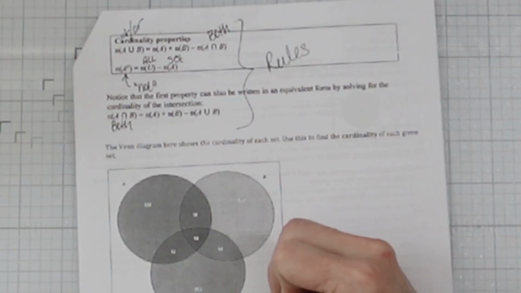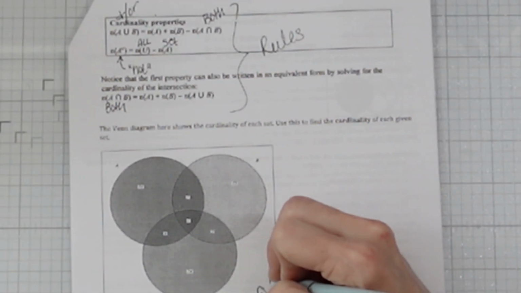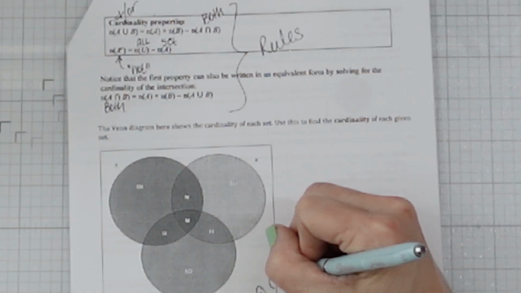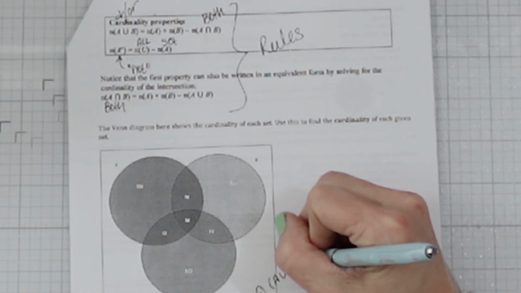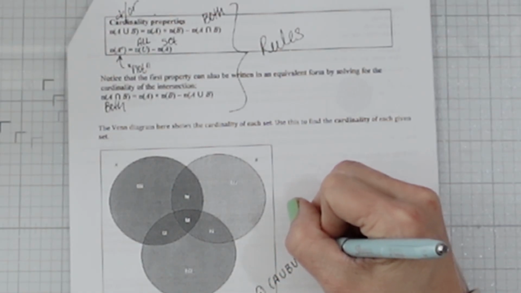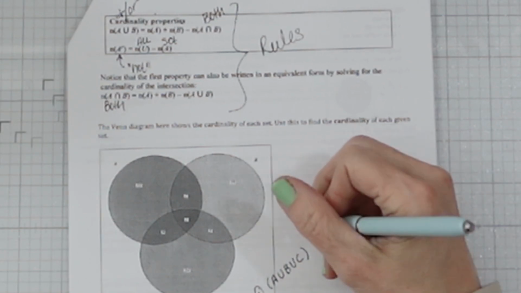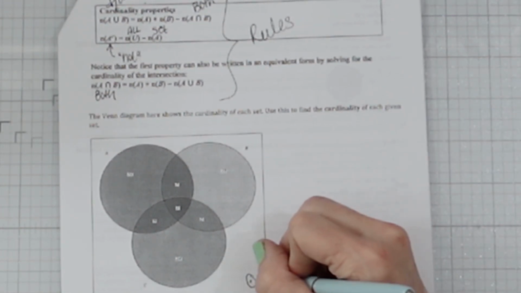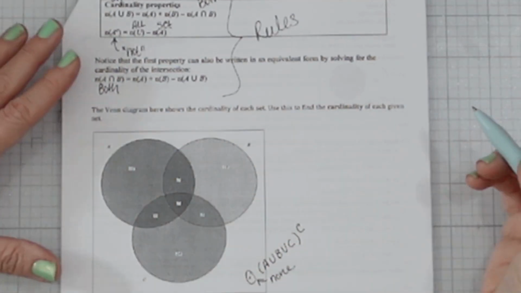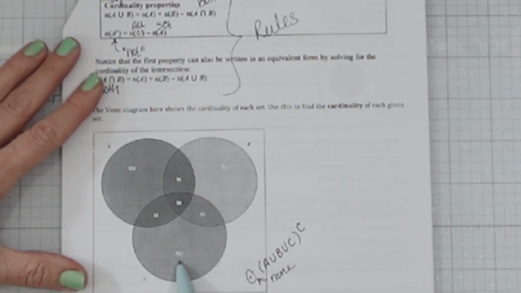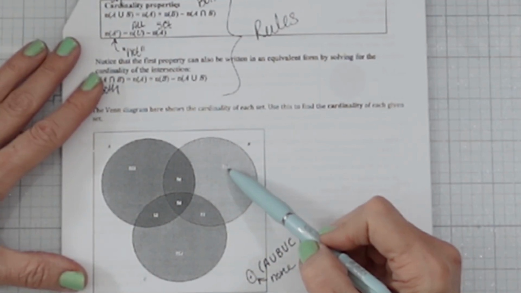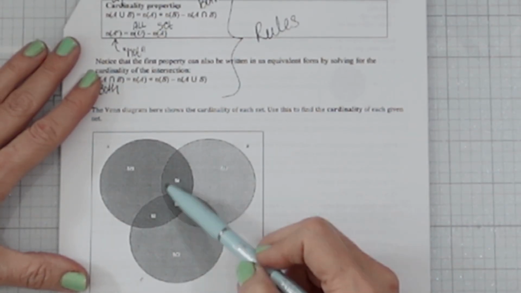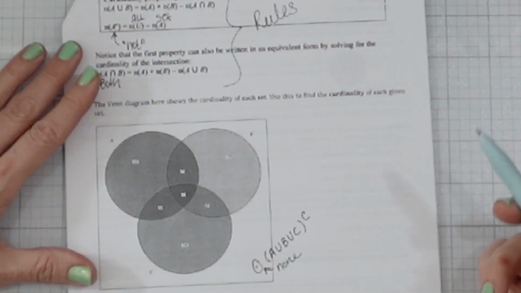You have 8, and this is A or B or C. So A, B, and/or C, but this is not. Okay, so this is in none of them. Then we have 14 is only in C, 15 are only in B, 11 are only in A, and then you can see your overlaps right here in the middle.